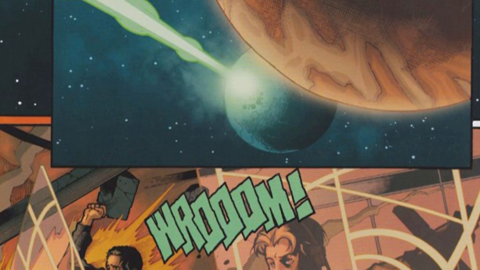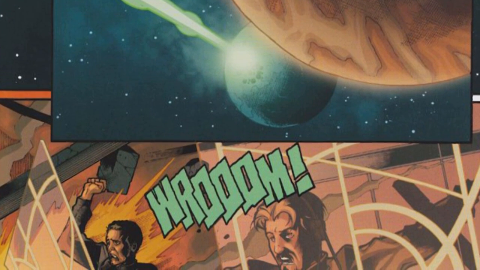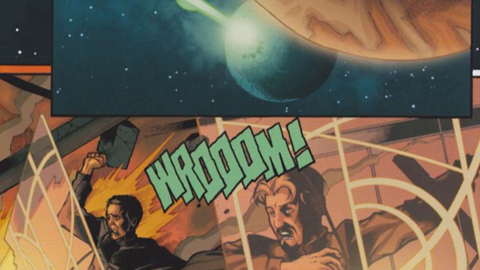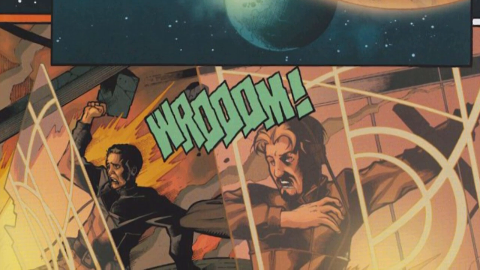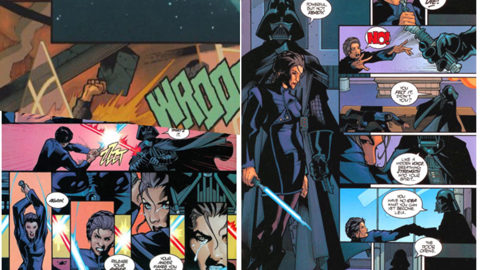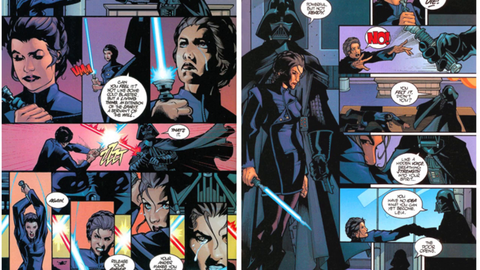Some escape, but are quickly captured, and that's actually the case for Princess Leia. She's captured and taken to Coruscant as Darth Vader's prisoner. And while there, Darth Vader is training her in the dark side. Luke and Han are pretty much the only rebel forces left from the attack on the Death Star, and they're basically like, what do we do now? Because there's no one left.